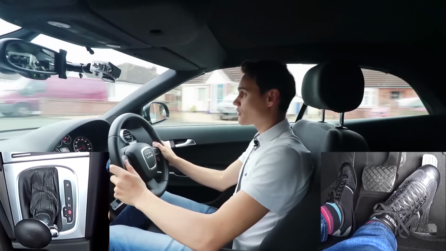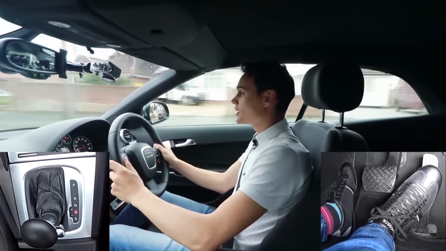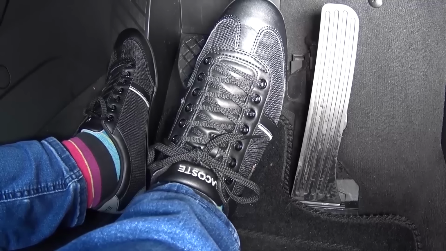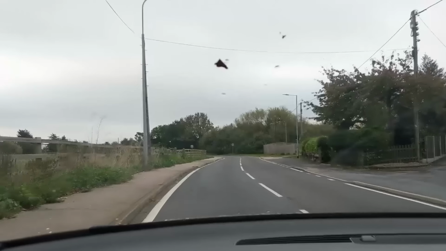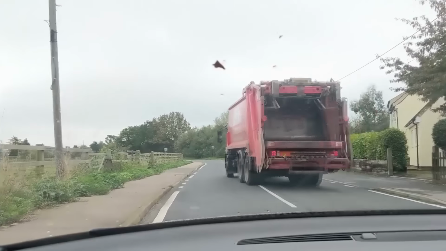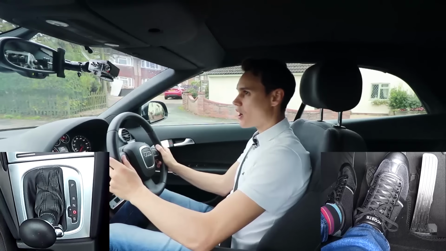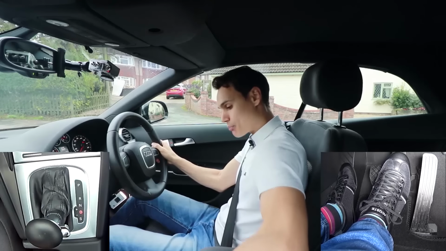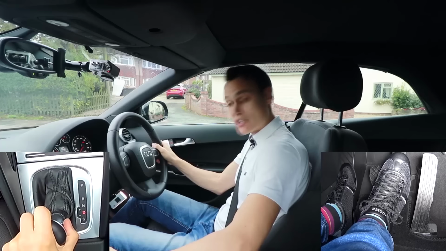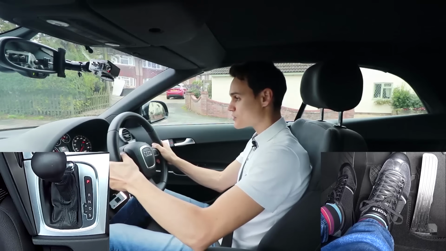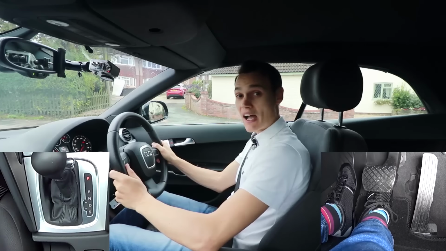So I'm going to pull up at the side of the road, come off the gas, there's a car behind me, so I'll indicate to say I'm stopping. I'm going to use the brake now to stop at the side of the road. When I say a car, I meant a dustbin truck. Once I have stopped, I'll keep my foot on the brake, pull the handbrake up, push the little button in on the gear selector and push it to P to park the car, cancel the signal there, and you're done.